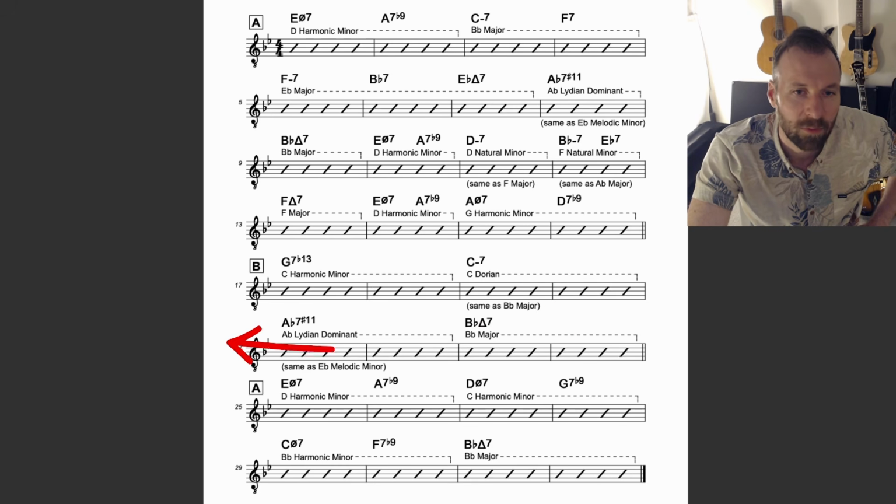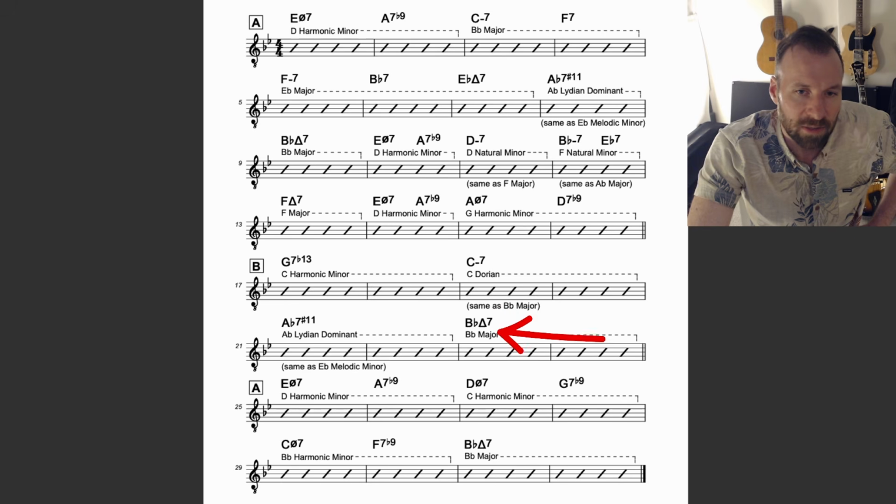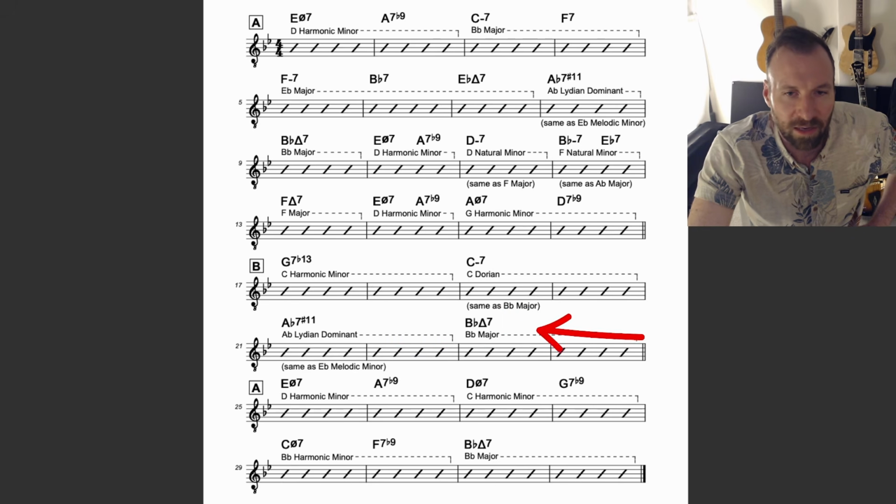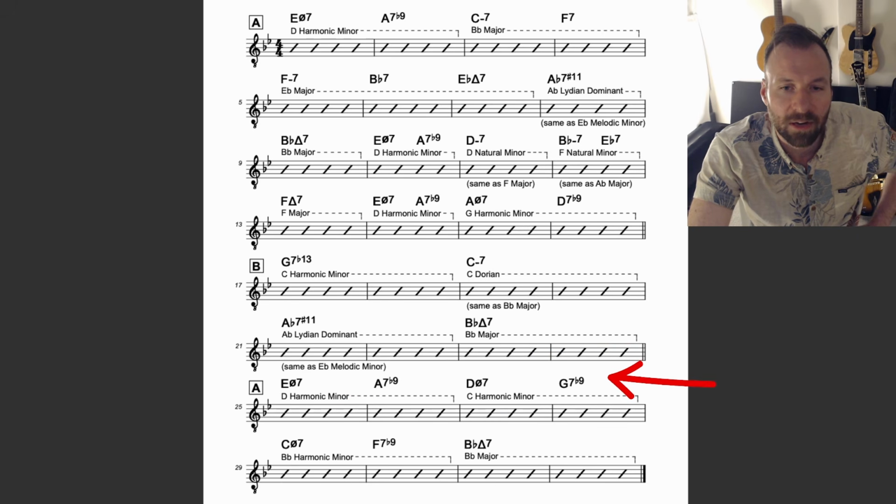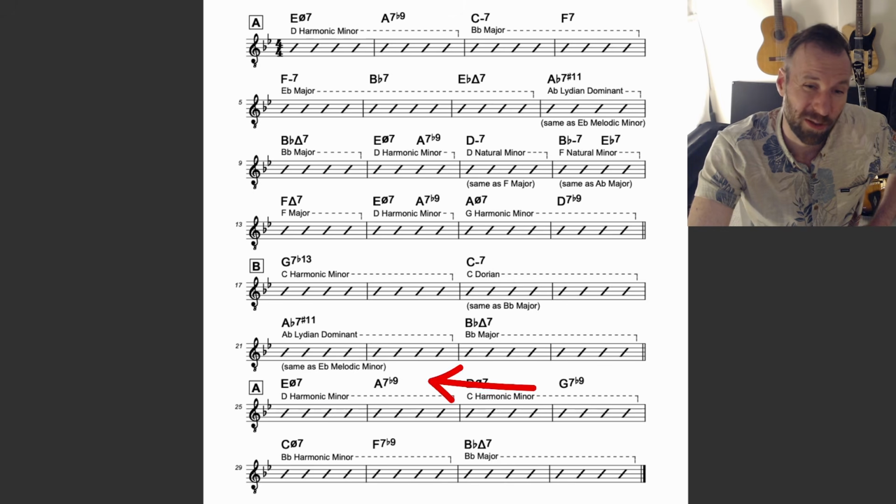So here's that again. We saw that, and it's going again backdoor dominant, whole step below up to the B flat major, which is the tonic of the key. So same scale as before, Lydian dominant. Very interesting, odd sounding scale, very cool sounding scale. And then we just have a string of minor 2-5s, and we know what to do with those, right?